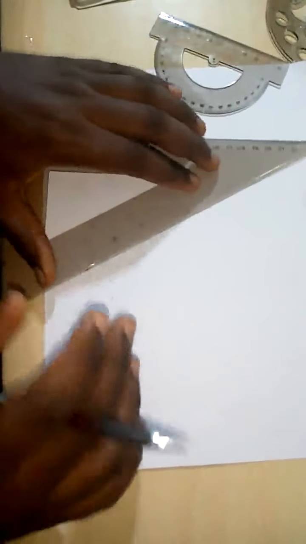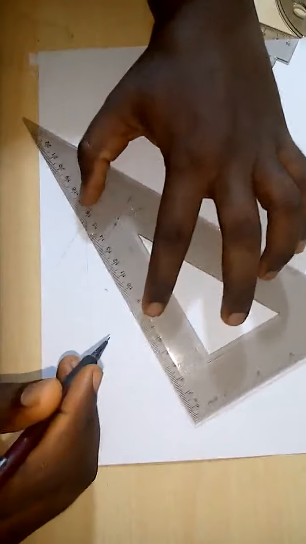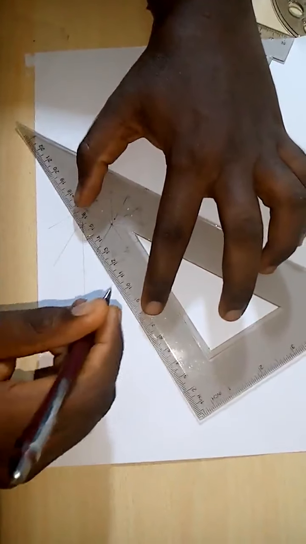Now with this, I can project each of my lines out better, using my ruler.